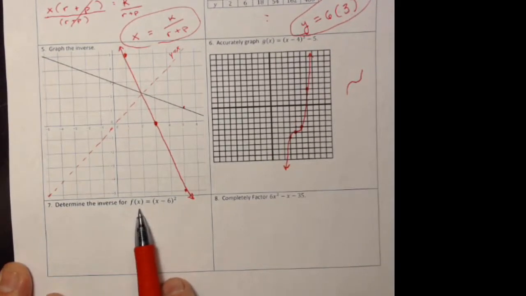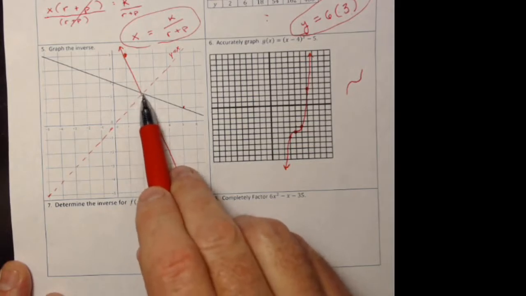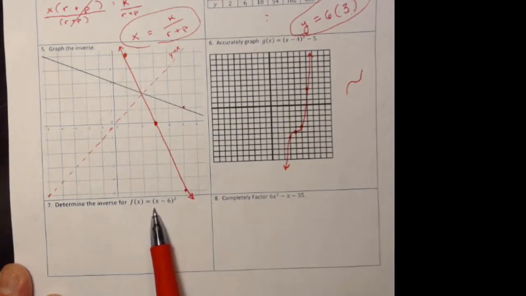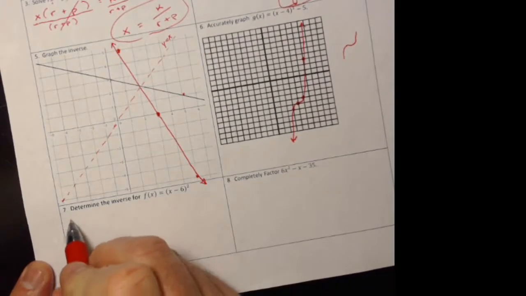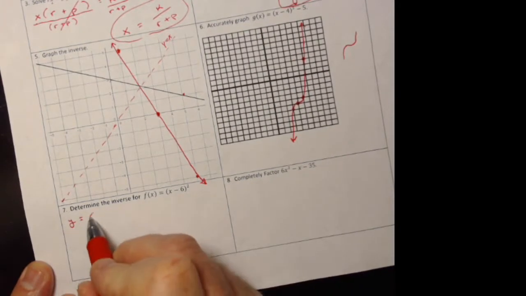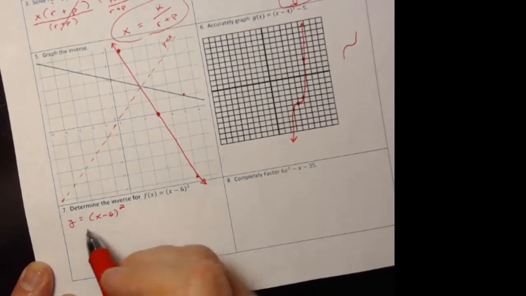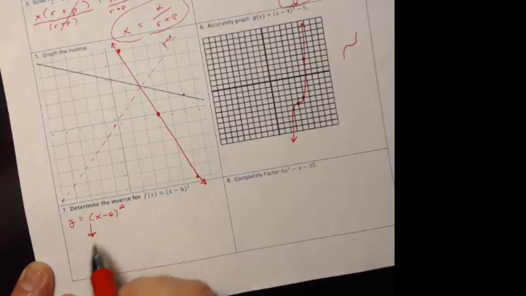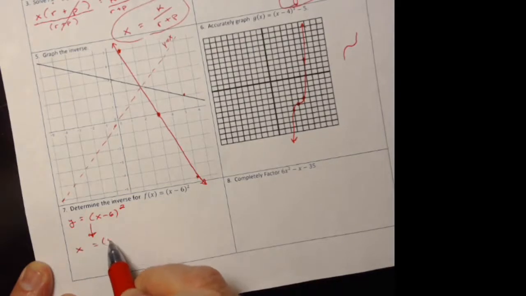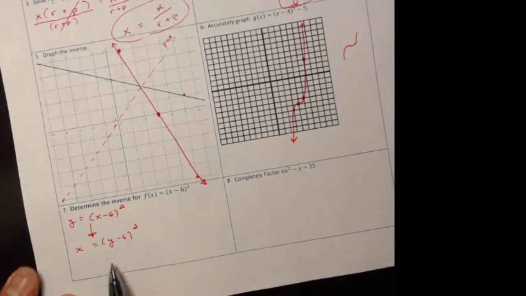Determine the inverse. So just like up here, this is the graphical inverse. Now we're going to find the algebraic inverse, and we're going to switch x and y. So right now, f of x equals the quantity x minus 6 squared. If I want to take the inverse of this, I'm going to just switch x and y. There's the inverse right there. I just have to get y by itself.